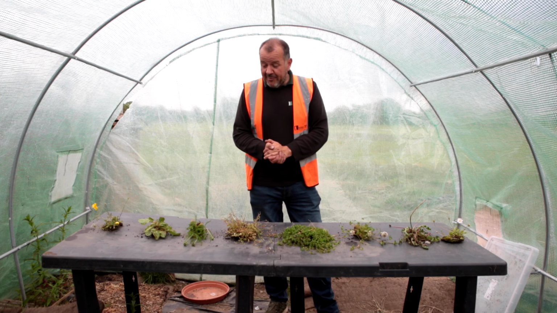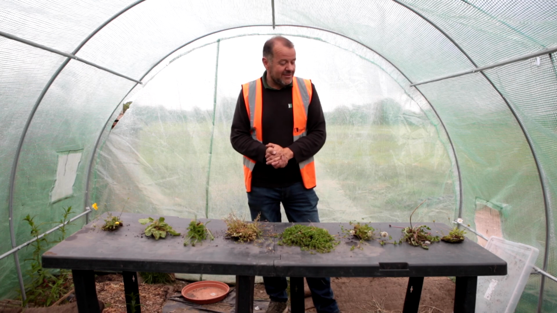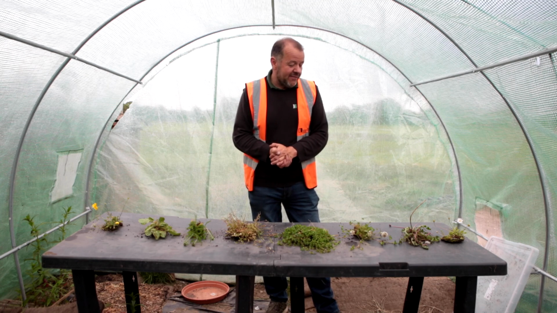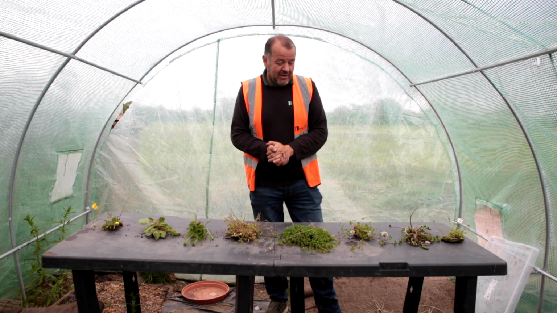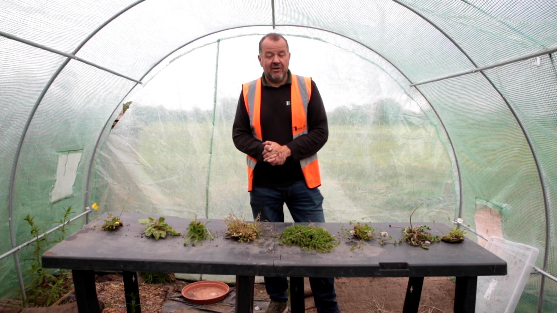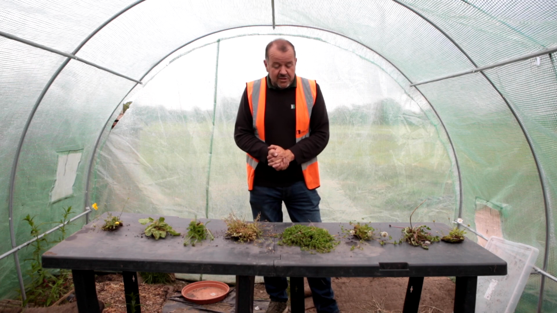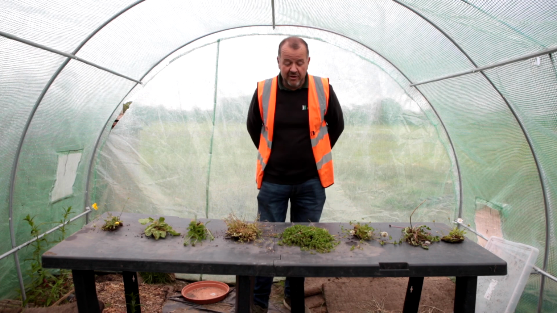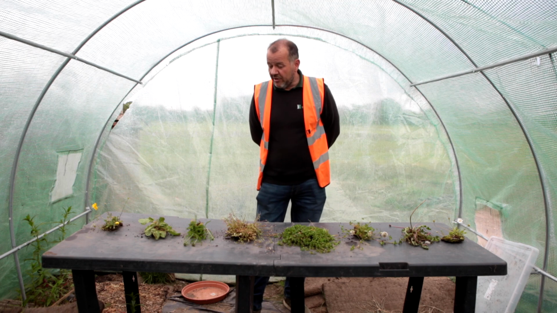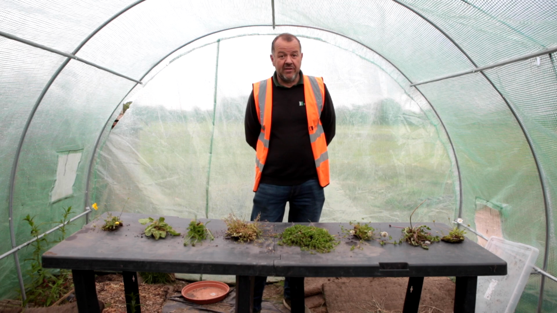So I hope that's given you a bit of an introduction into a few weed species that you may find in an existing lawn. You certainly won't find them in the turf we send out, but like I said, it's up to you whether you want to leave them or not leave them. So just to finish off, I hope that's given you a bit of an insight and hopefully helps you with a few identifications in your own lawns and how you may deal with them.